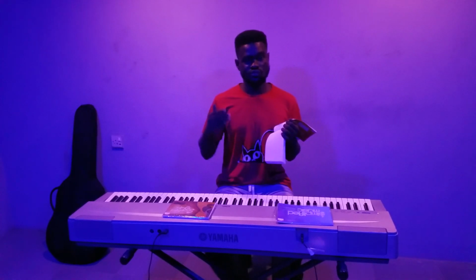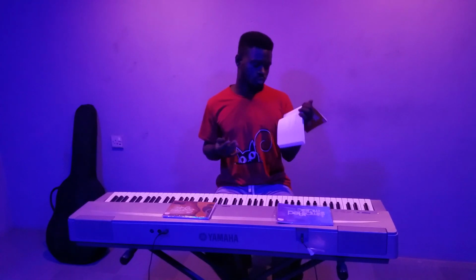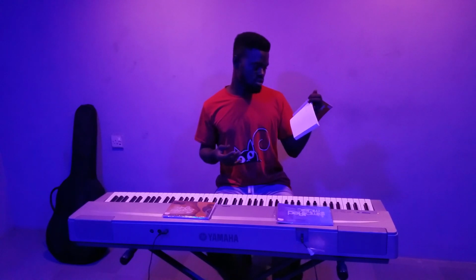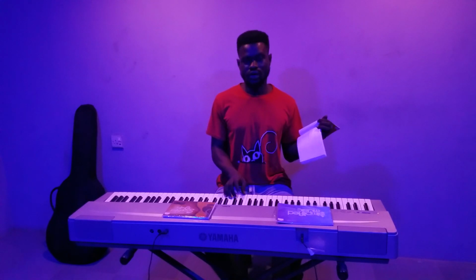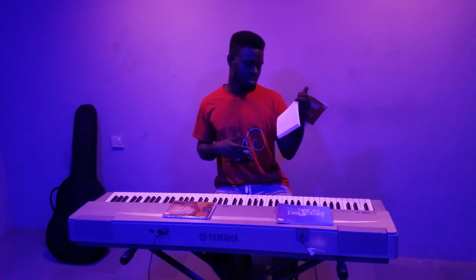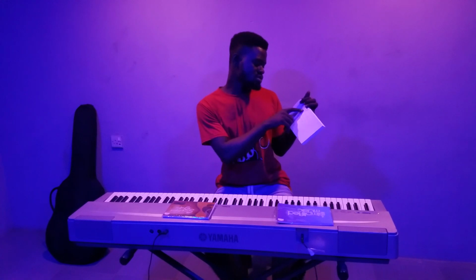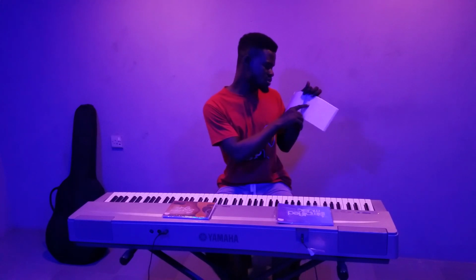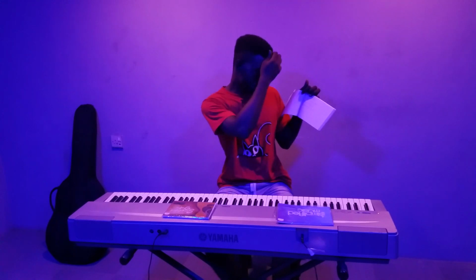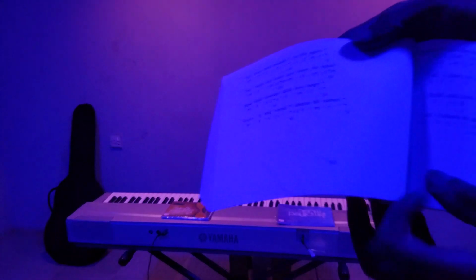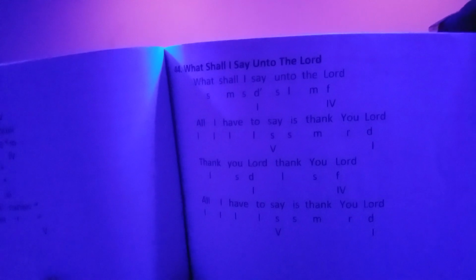In the case of the 4-part choir, which is the most common form of choir arrangement, and the most common form of even chord arrangement on the keyboard or on the guitar. So you have the melody there. So mi, so do, so la mi fa, la la la la, so mi re do, la so do, la so fa, la la la la, so mi re do. So you have it written there. So this is What Shall I Say Unto the Lord.